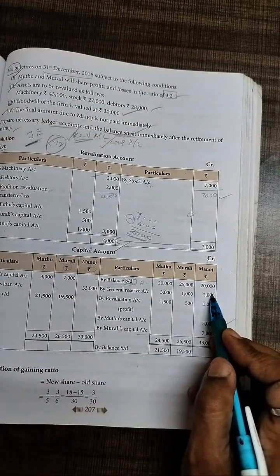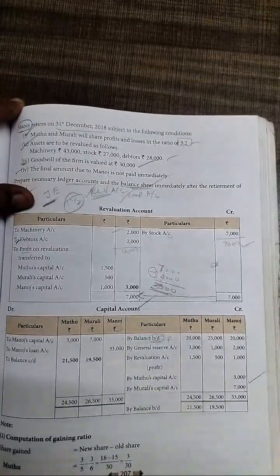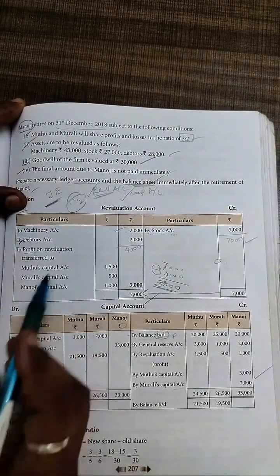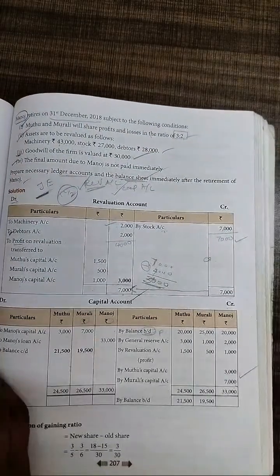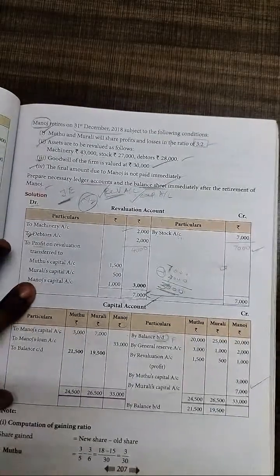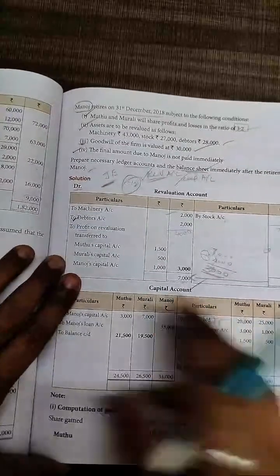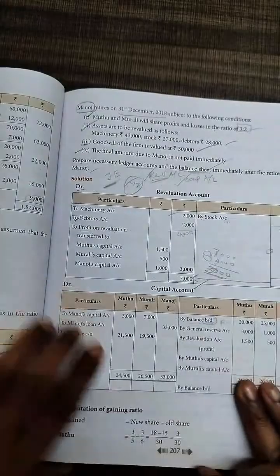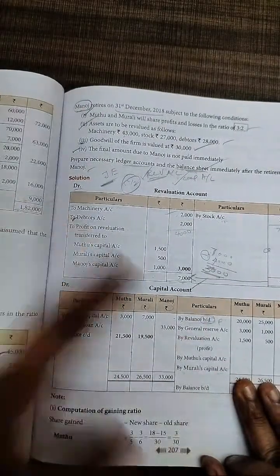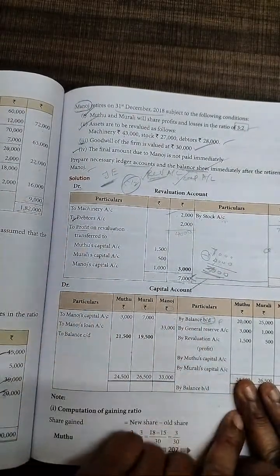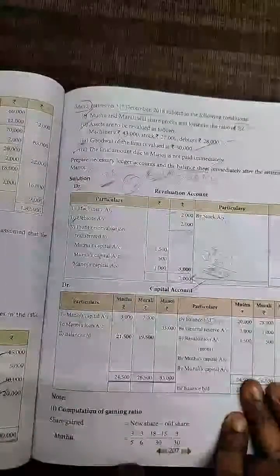Entered, okay. After entering that, let's come to the revaluation account. Where do you get the revaluation account? Profit on revaluation account, debtor side. If you get the profit on revaluation account on the debtor side, it will be transferred to the credit side of the capital account. On the opposite side, you are going to enter from revaluation account into the capital account.